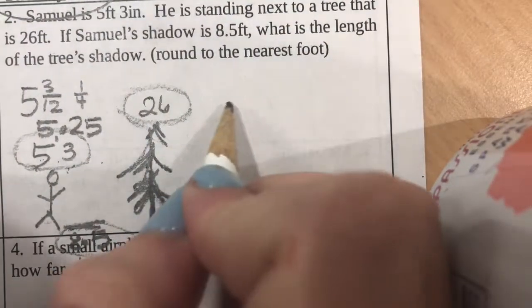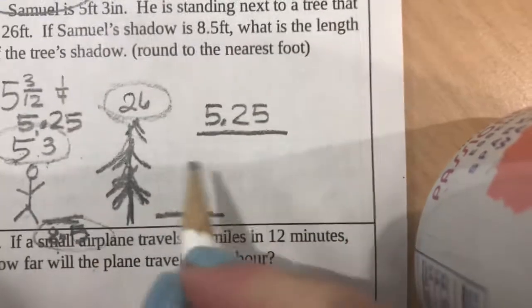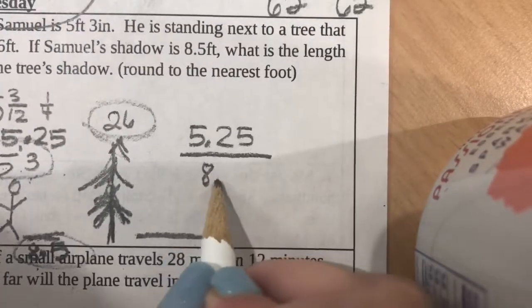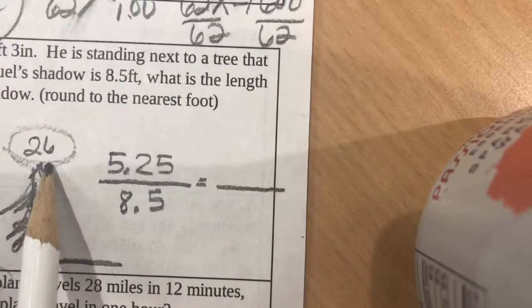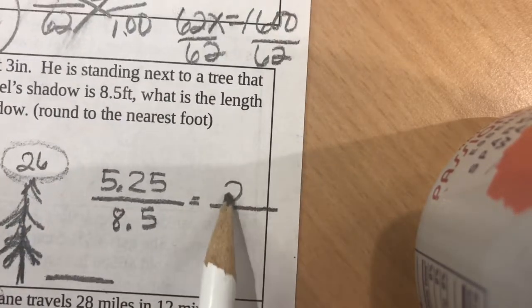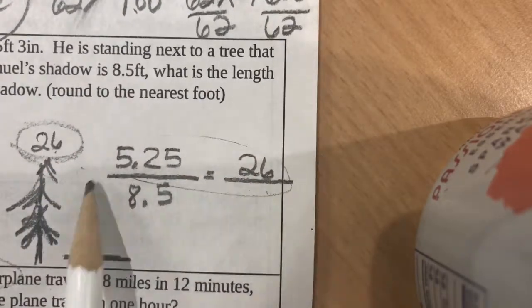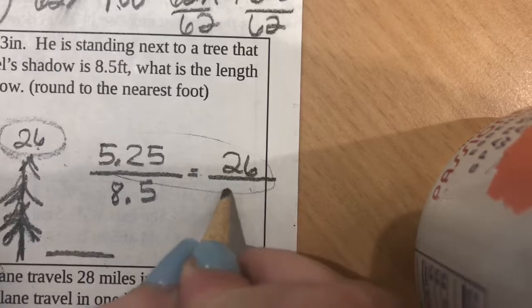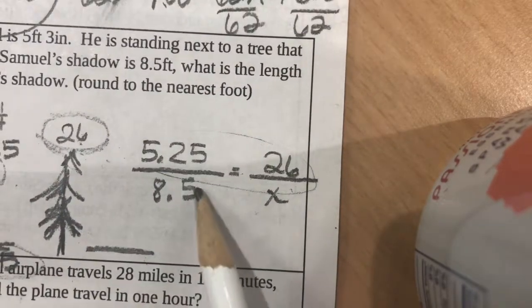So I know that a 5.25 foot person is going to cast an 8.5 foot shadow, and I'm going to make that equal over here. Now I want to put the 26 on top of the line because the 26 is representing the height. These are the heights and these are the shadows. So I'm going to place an X here. Now it's going to give me the value of the shadow. I'm going to cross multiply.